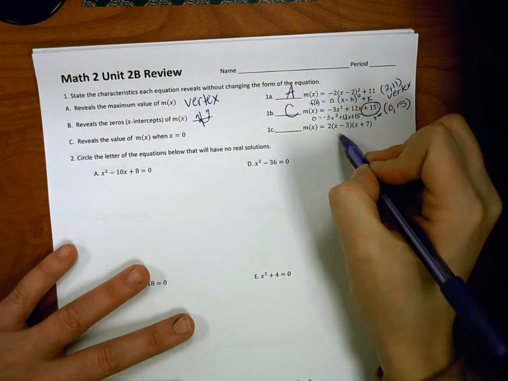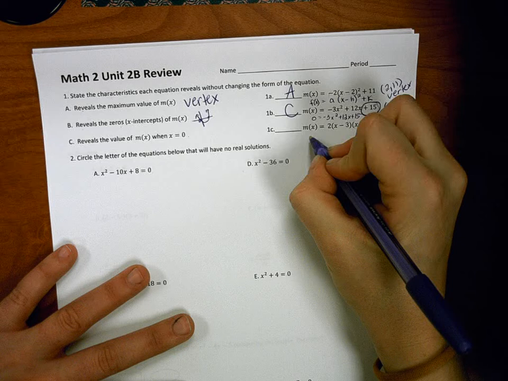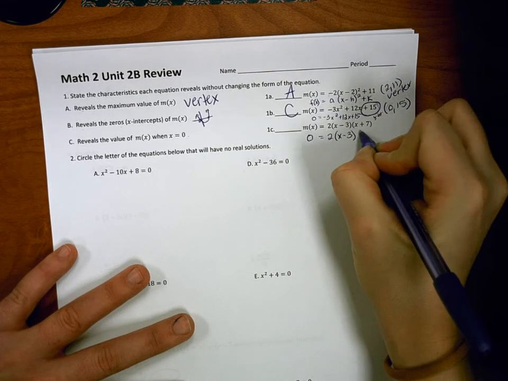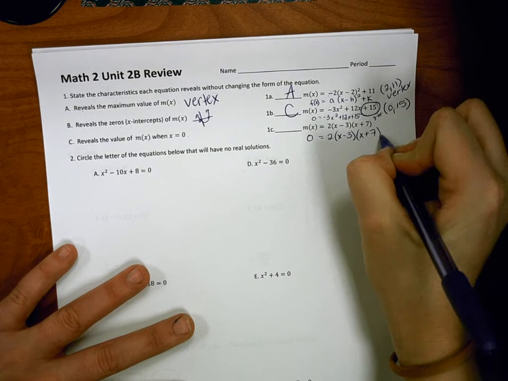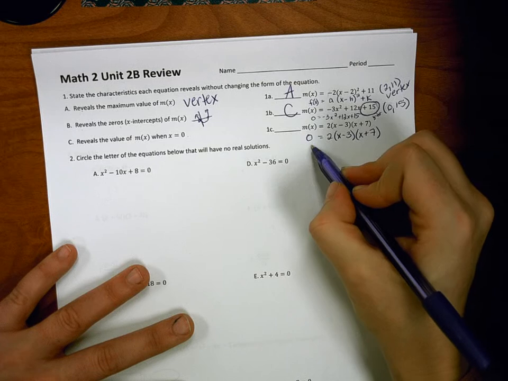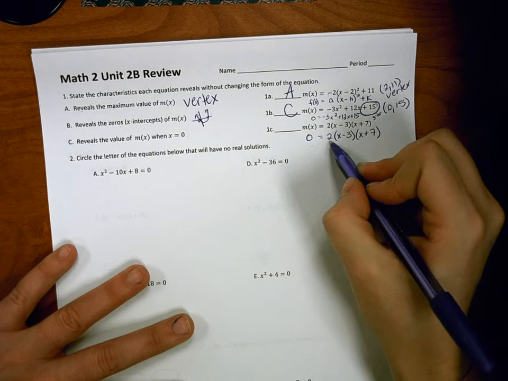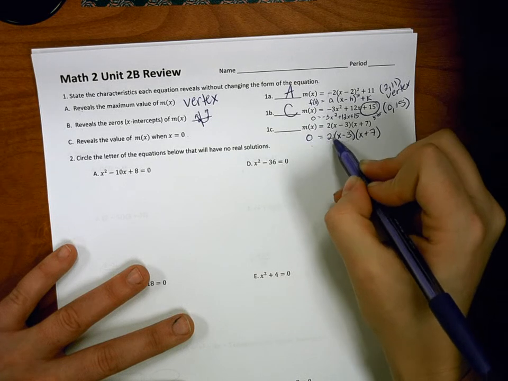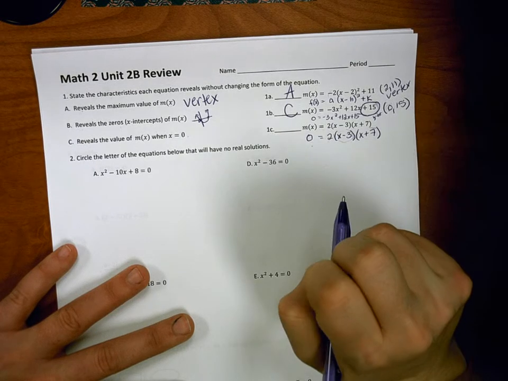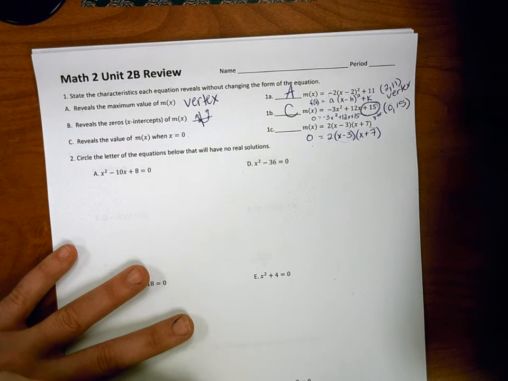This form down here tells me when m of x equals 0, what my two solutions for x are going to be, because if my m of x equals 0, then either this piece that I'm multiplying, this x minus 3, or this x plus 7 has to be 0.